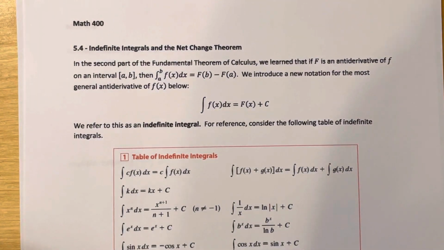All right, so we're in section 5.4 here. We're getting very close to the end. One more section to cover after this. And we're talking about indefinite integrals and the net change theorem.